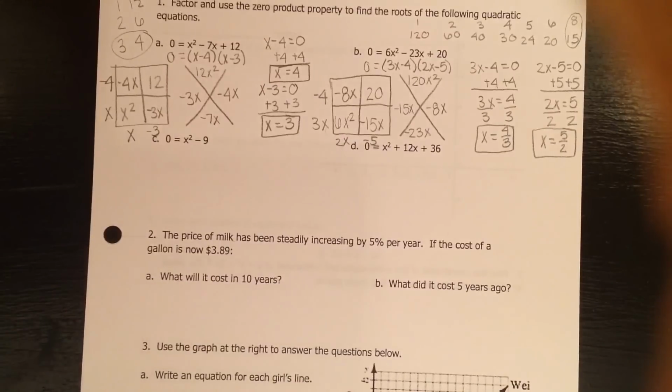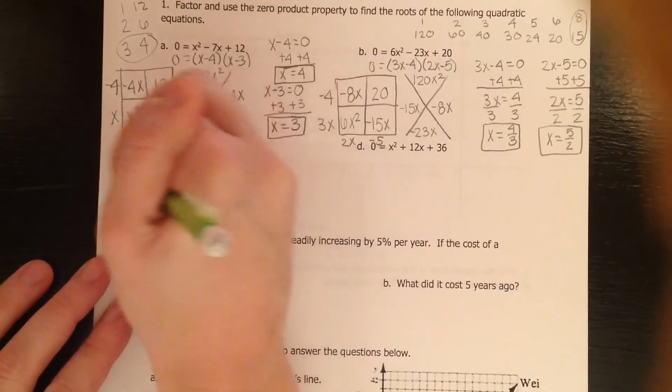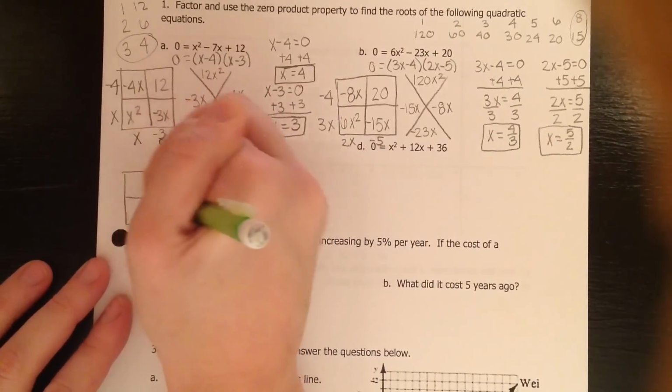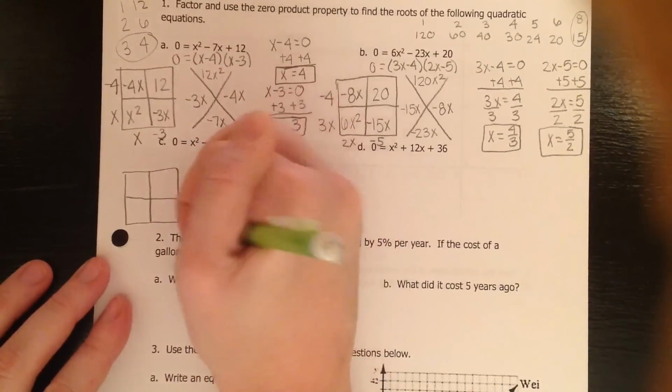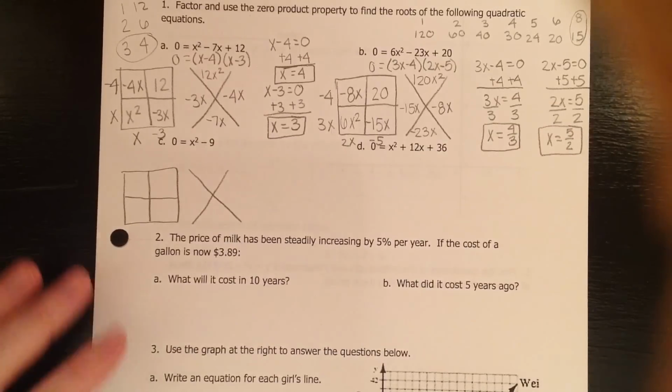Next one is C. 0 equals x squared minus 9. So, generic rectangle and a diamond. If you notice that this is a difference of squares like we talked about in class, you can go ahead and write it out as your parentheses, but if you don't remember that, we're just going to do a generic rectangle.